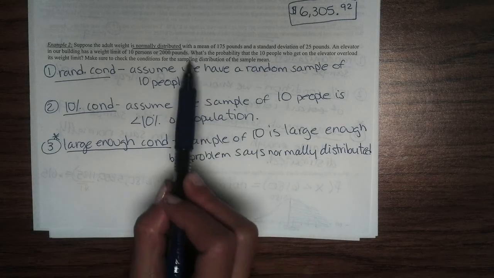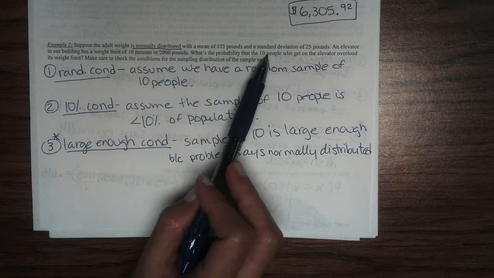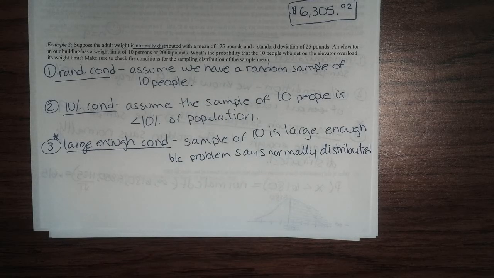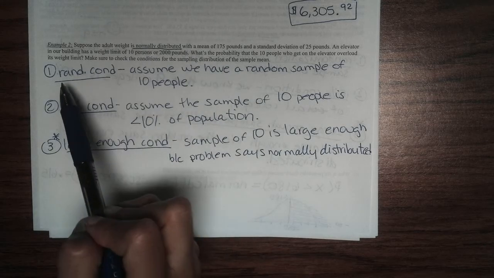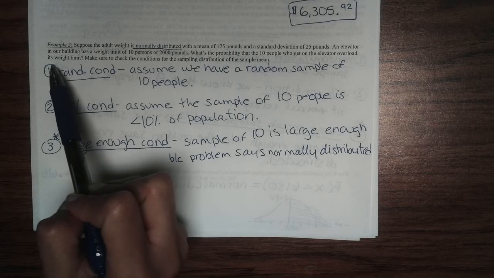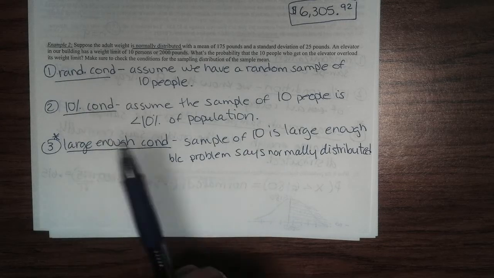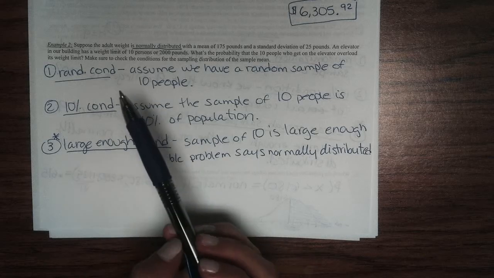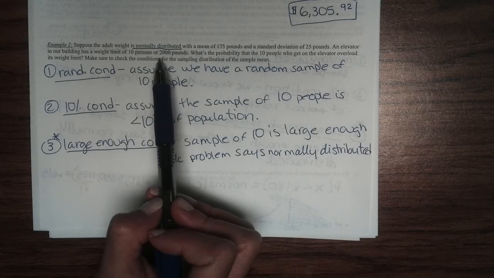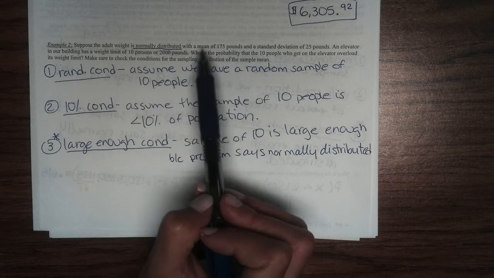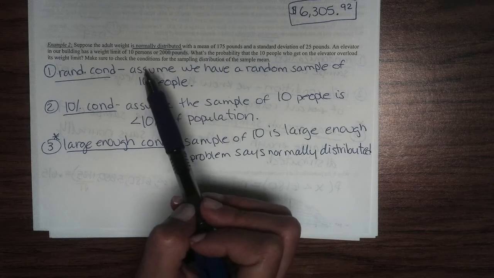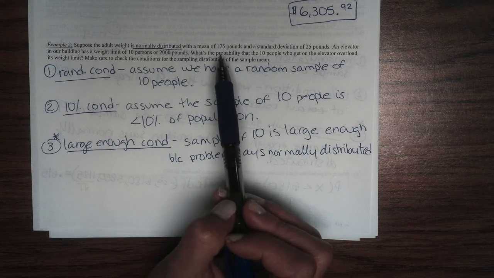What does the question say? What's the probability that the 10 people will overload the weight limit? There are two ways to do this. We can do this in terms of total weight, like 2,000 pounds, and find the total weight of the 10 people, or we can do it with an average.